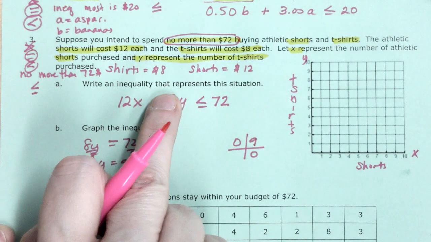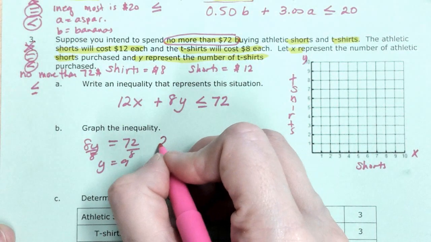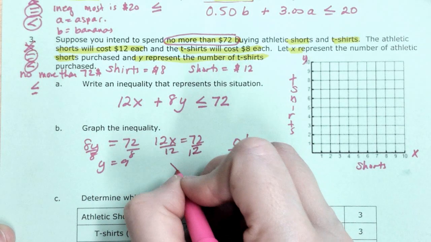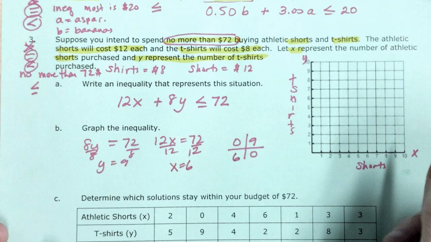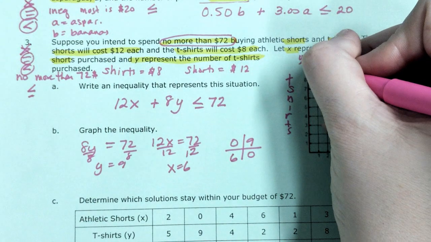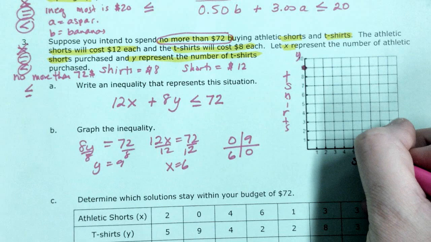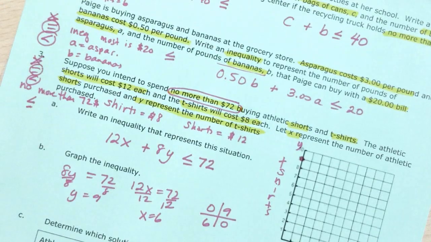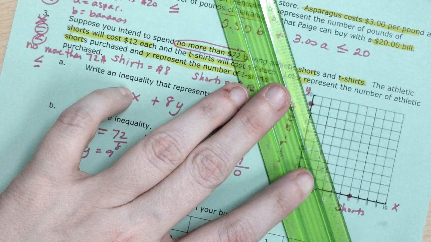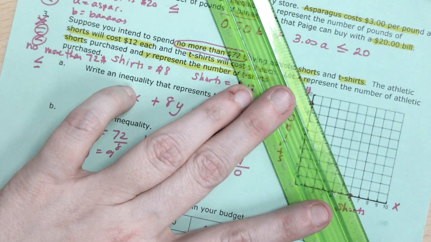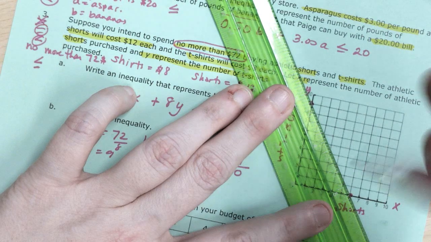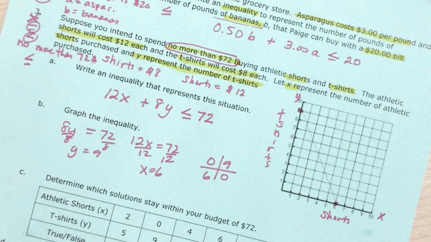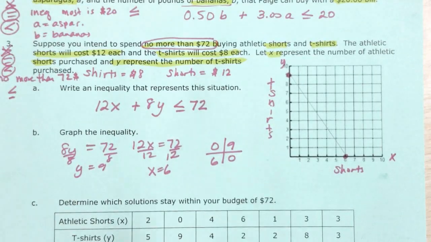When I cover up my y, I get 12x is less than or equal to 72, so 12x equals 72. I get x equals 6. And then I'm going to plot those two points. I'm going to put a point at (0, 9) and a point at (6, 0). Now remember, I'm going to sketch a light line, just a very faint line, because I want to see where my boundary is. But I don't know what my boundary is going to look like yet, so I'm not going to make it too dark. It might be a dashed line, it might be a solid line.